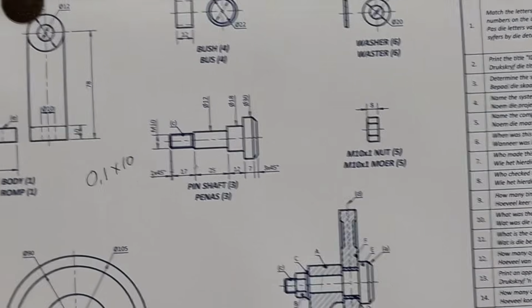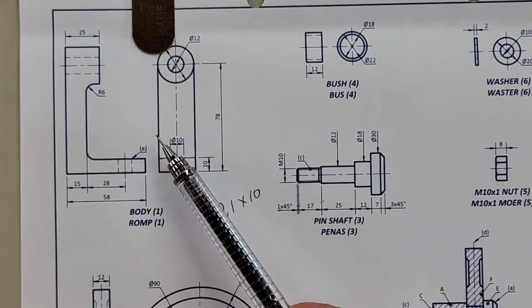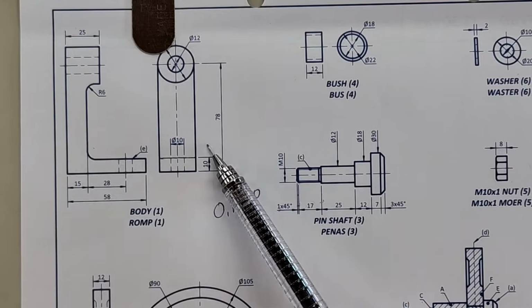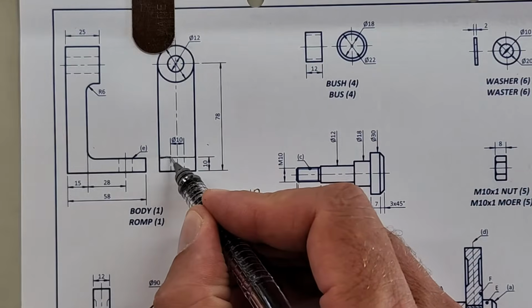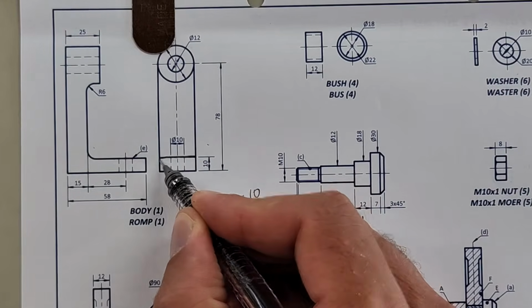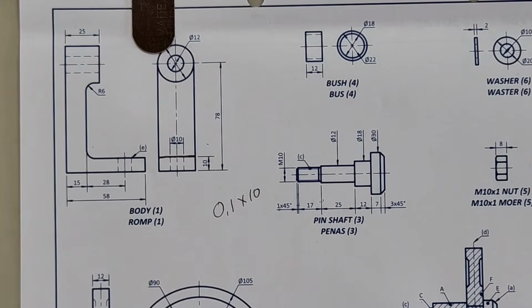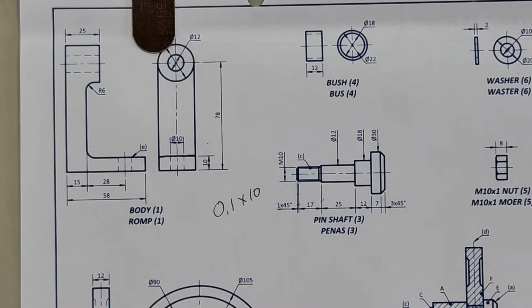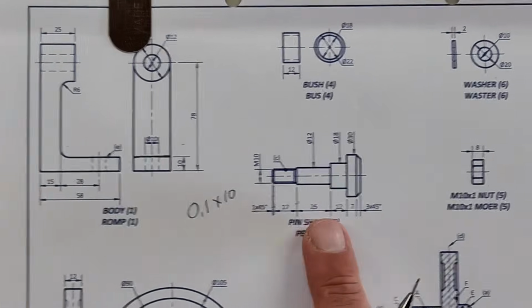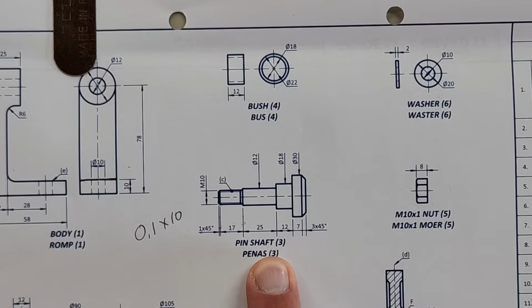Okay. Which two views of the body is shown? Alright, so we have here the front view and the right view. There is a mistake on this one. That must have a line there. Just take a note. You can fix that. Then, which view of the pin shaft is shown? So there's the pin shaft. That is the front view.